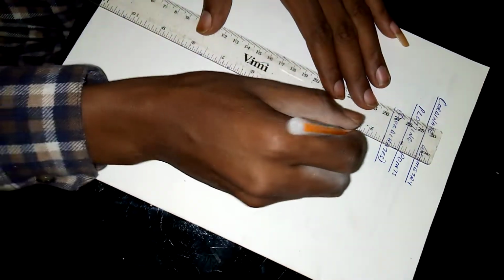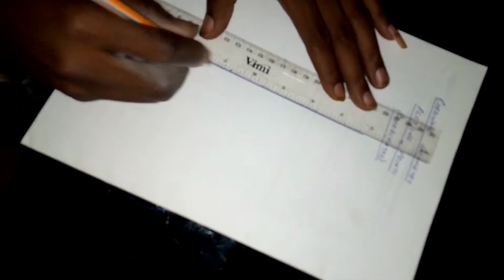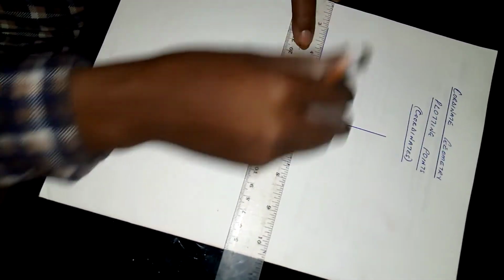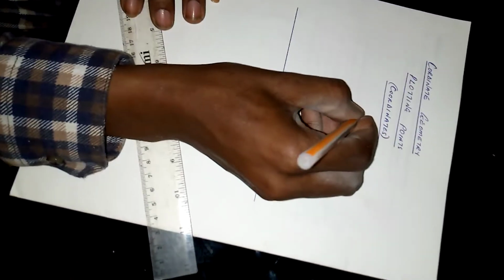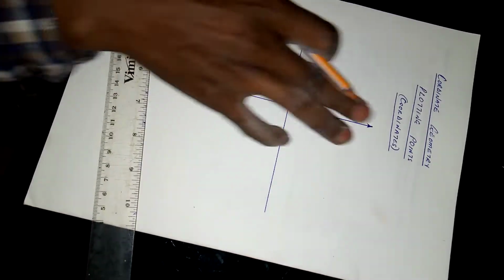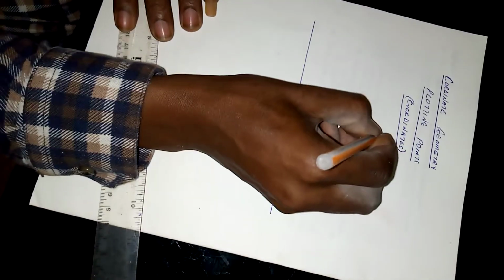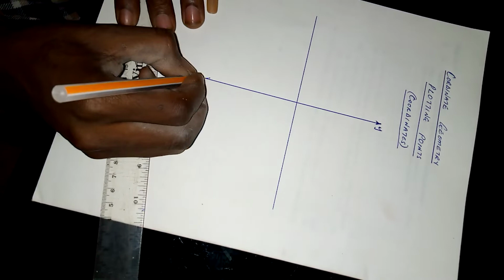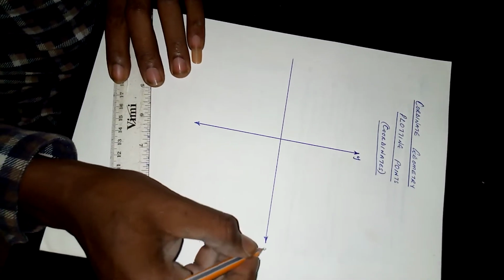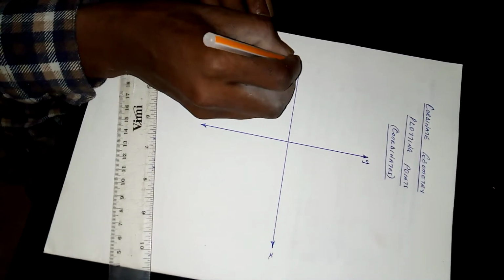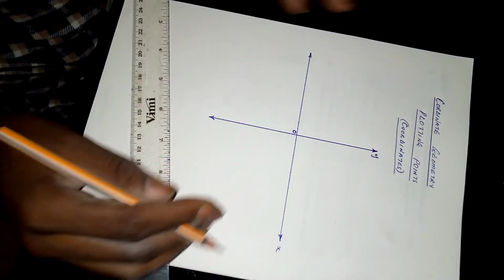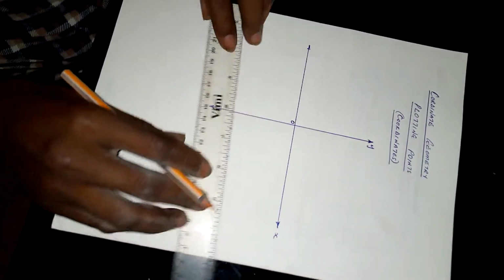We have two axes on a Cartesian graph. We have the y-axis, which is this one. When you are drawing these graphs, make sure there is an arrow there indicating that numbers are going up, and you have to write y. Also indicate on your right-hand side x, with an arrow on this other side, and where the two axes intersect, that's where our 0 is.